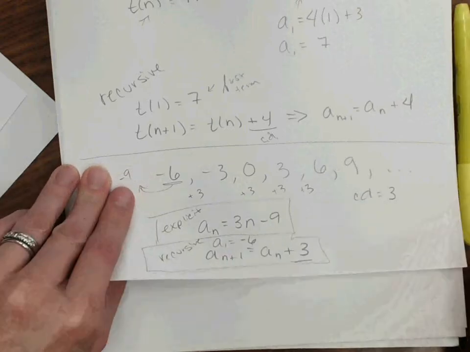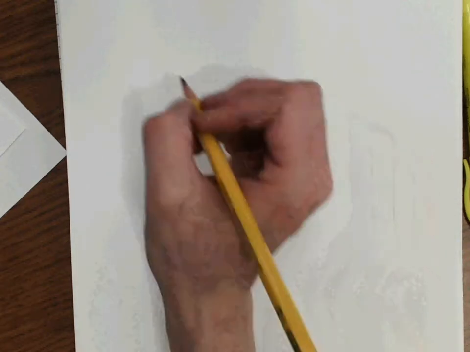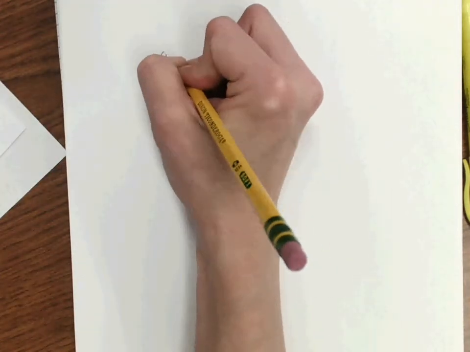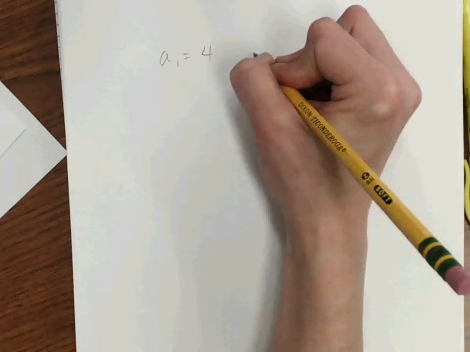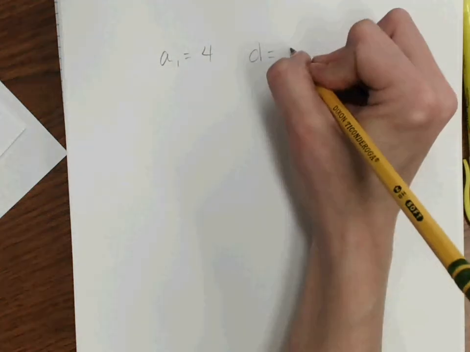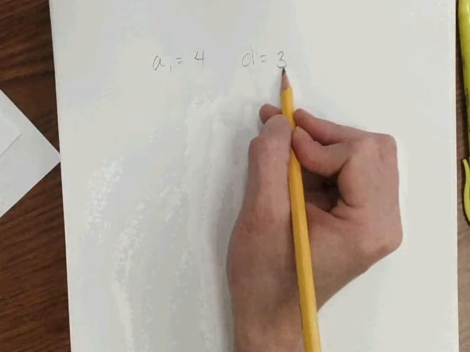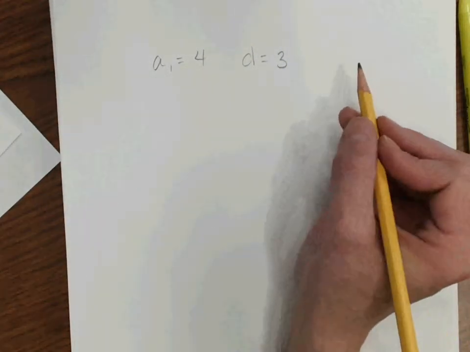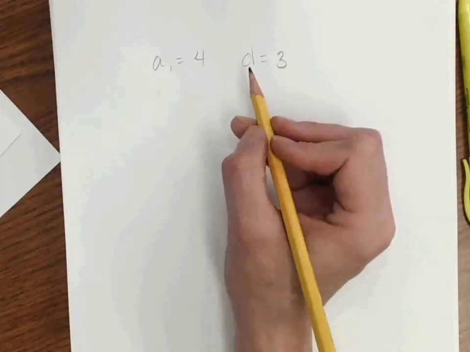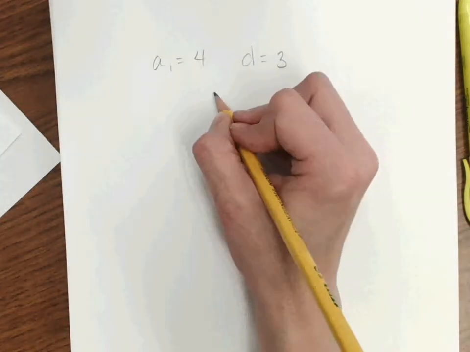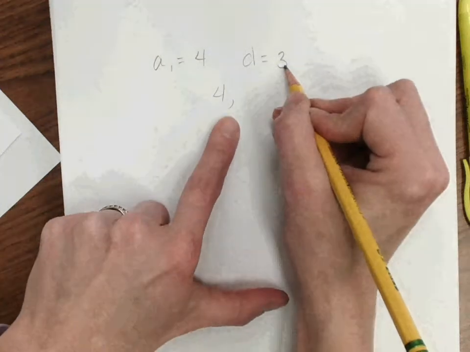All right. Now, finding these sequences, if you're not given all of the information, let's say that you are given that a sub 1 is equal to 4 and that your common difference is equal to 3. Okay? In order to figure this out, I need to start with my sequence, right? My first term is 4, and then my common difference is 3.